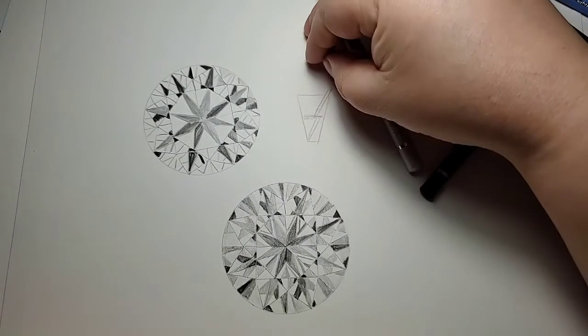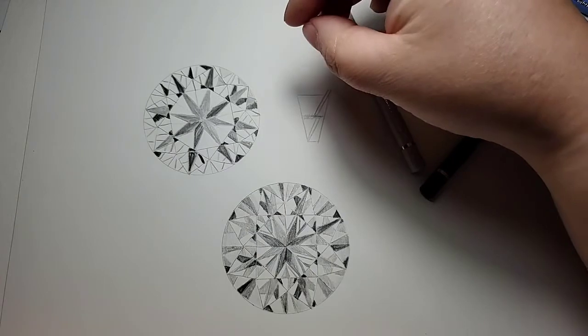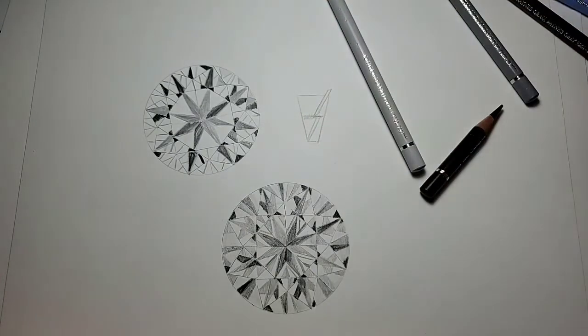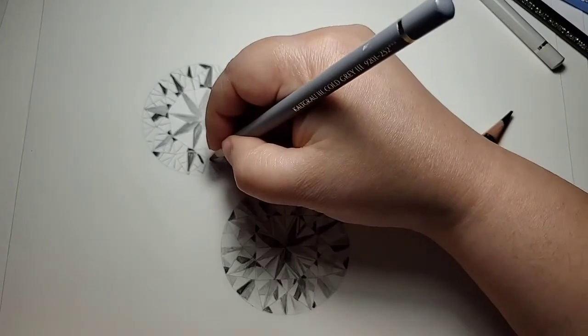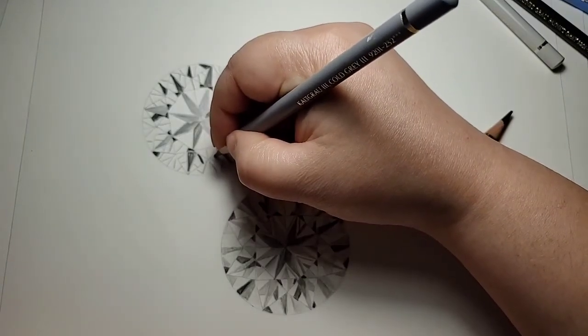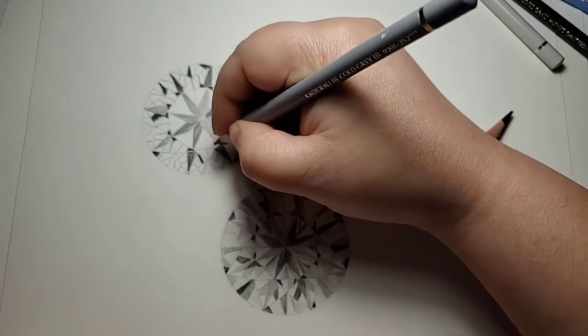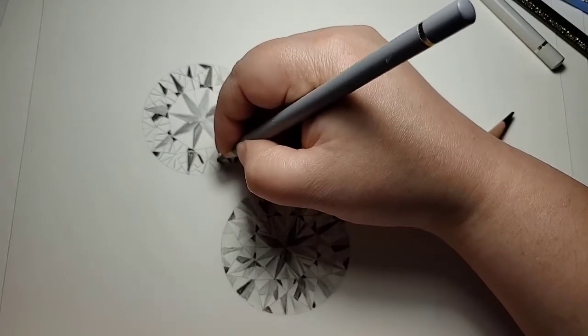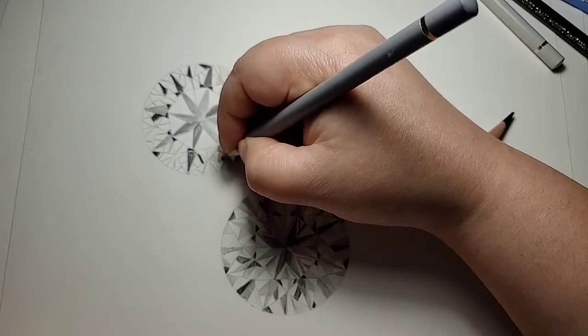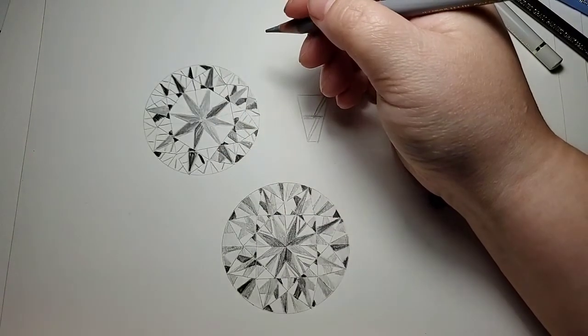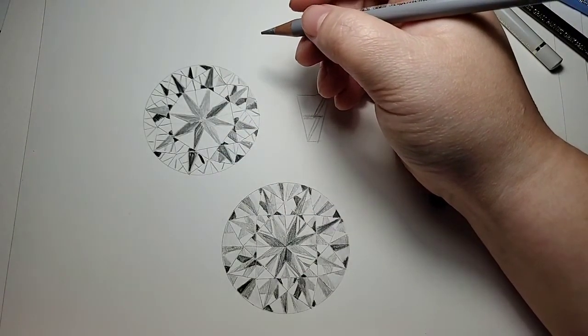The amount of pressure you use with your pencil will give you different values. So I can go really, really light on this, and then push a lot harder next to it, and it gives me a different value, a darker value.